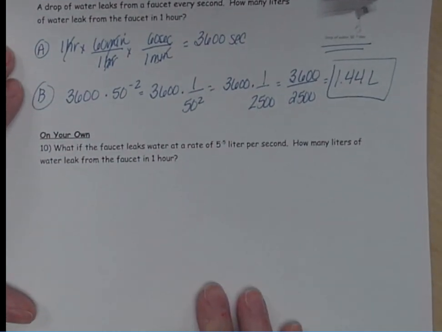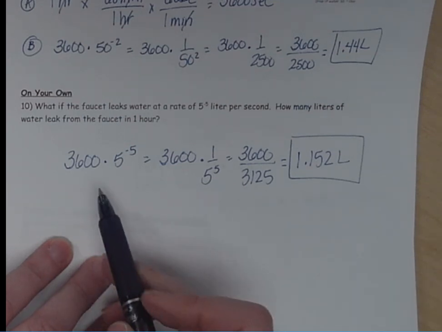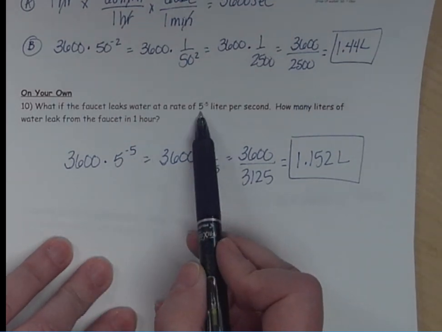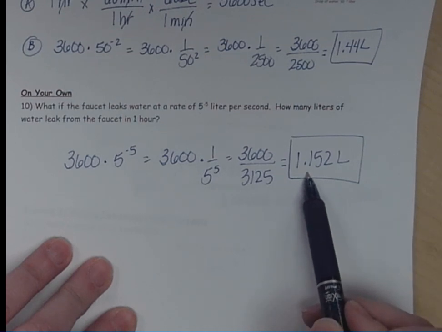All right, number 10, try that on your own. Hit pause and play when you are ready. All right, let's see how you did. So 3,600 times 5 to the negative 5th gives us 1 and 152 thousandths liters.